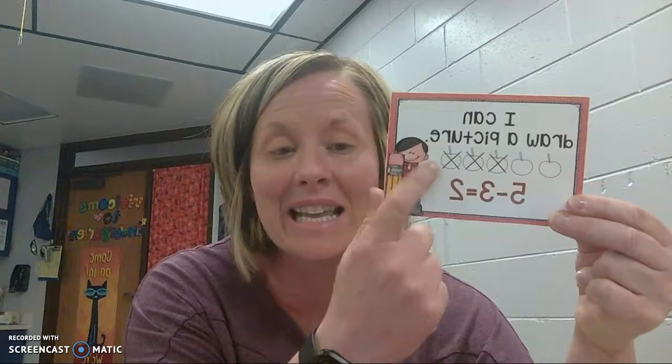So the first one, something we have with us, we can use our fingers. If there are 5 dogs and 3 go away, I know I have 2 dogs left. So that's a great strategy, to use our fingers. We can draw a picture. Remember, when we take away, we put those X's in there. So I had 5 apples. I ate 3. Now I have 2 apples. That's another great strategy to use.